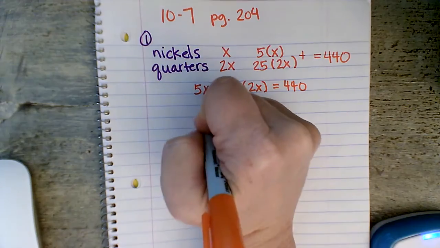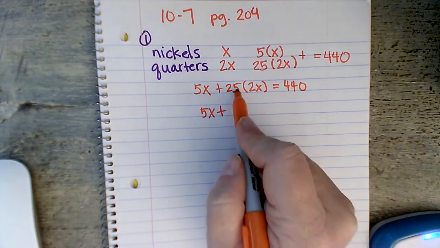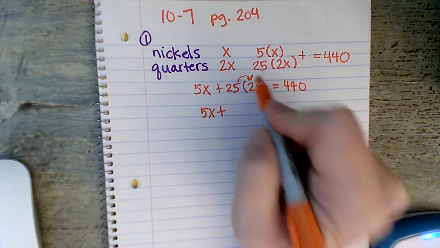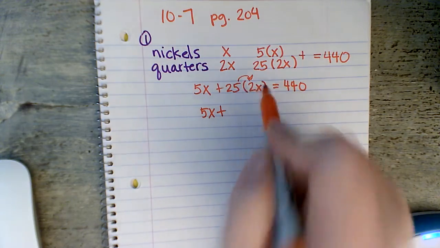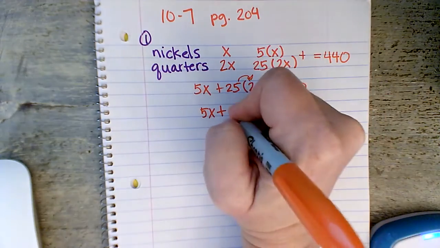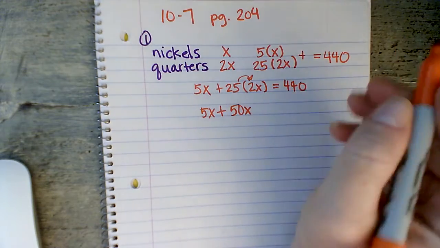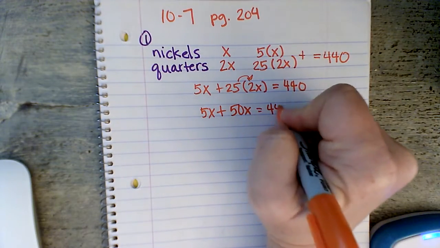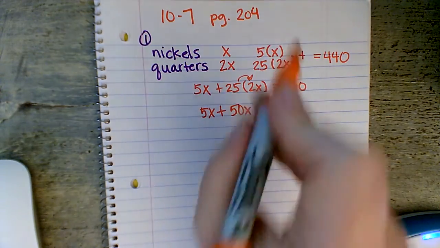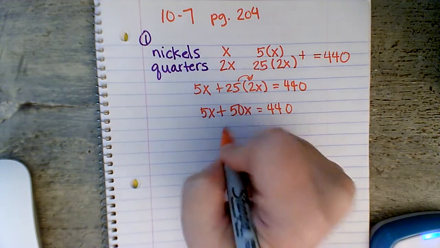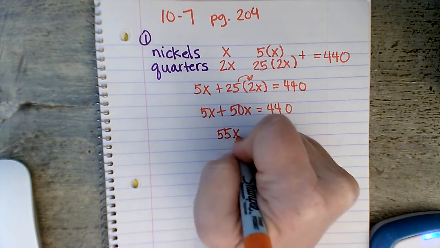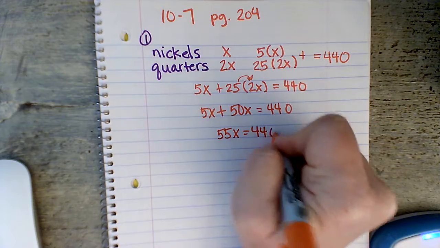I'm going to bring it down: 5X plus 25 times 2X. Let's multiply 25 times 2X. What's 25 times 2? It's 50. The X just stays the same, equals 440. Now I can combine these two. 5X plus 50X is 55X equals 440.